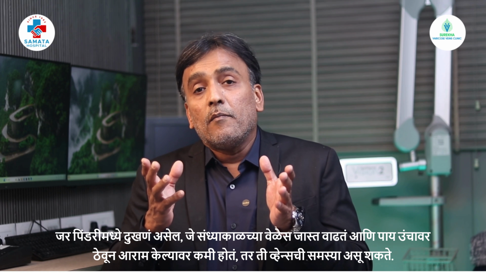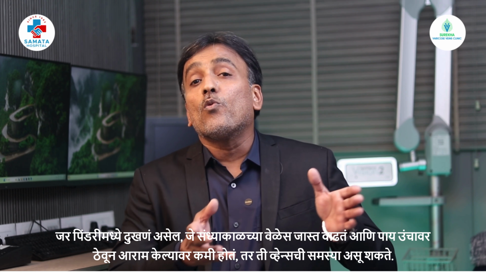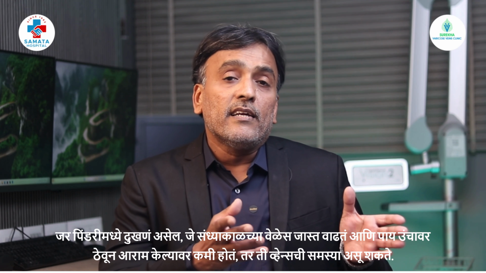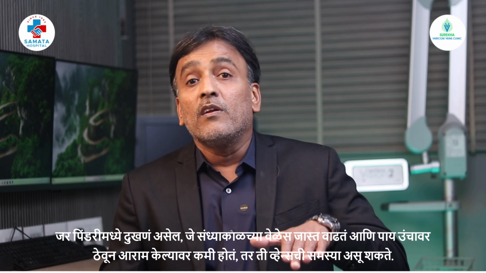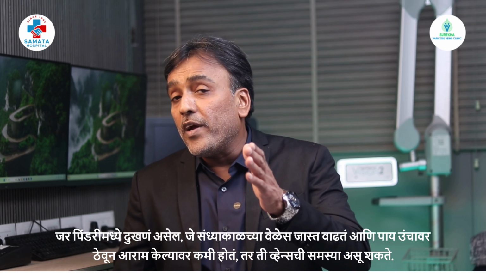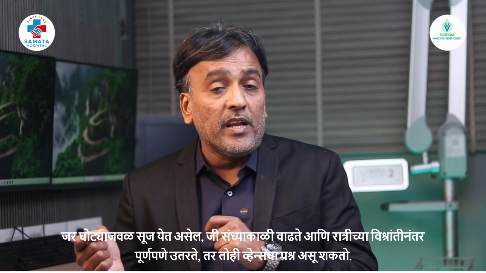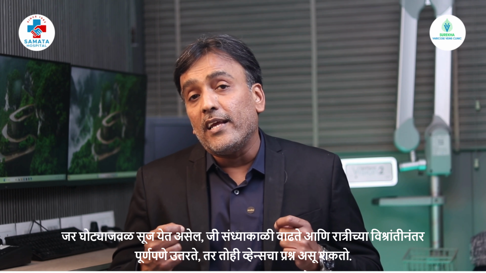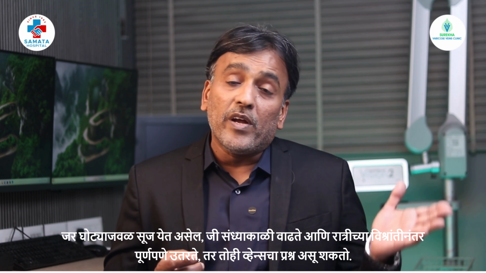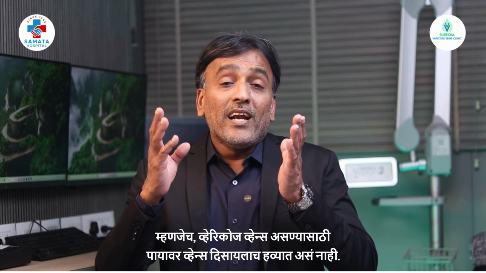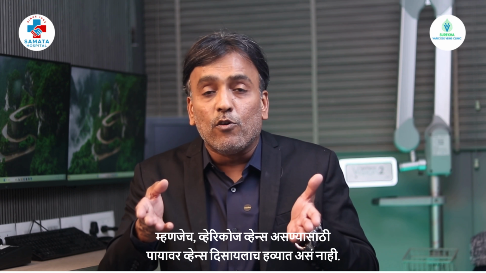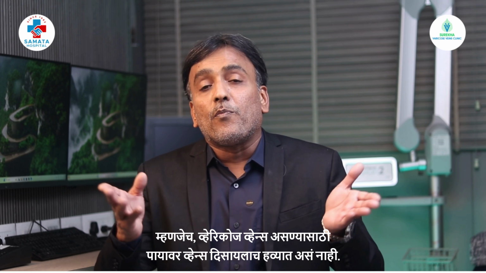If there is pain in the calf, which is more towards the evening, and it is relieved on taking rest, on limb elevation, that could be a vein problem. If there is ankle joint swelling, again more towards the evening, and that reduces completely on overnight rest, it is a vein problem. So one need not necessarily see the varicose veins in the legs to have the problem.